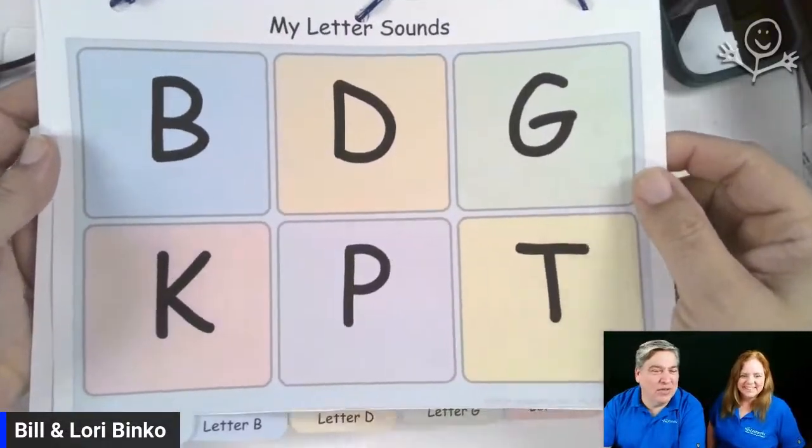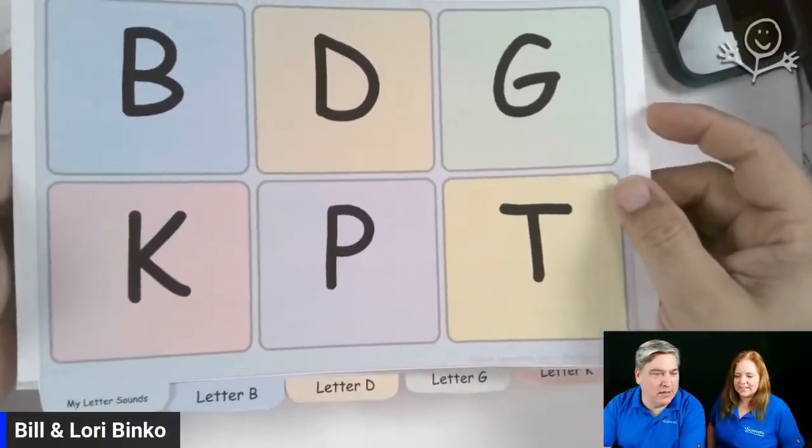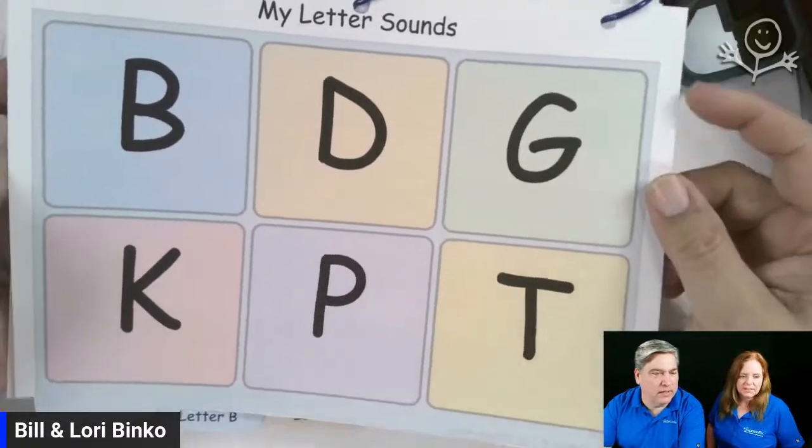All right. So letter sounds, and you're making my letter sounds with these plosives and early letter sounds.